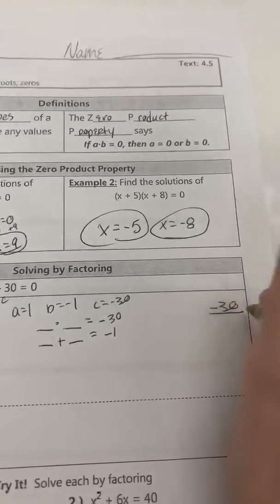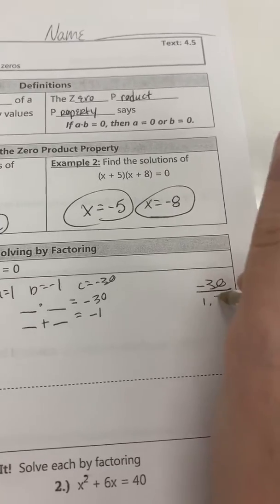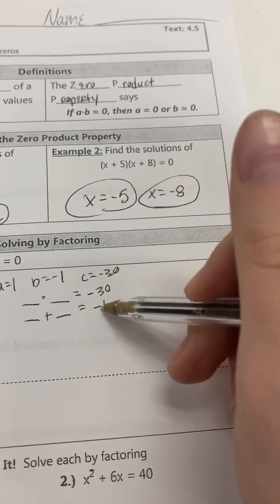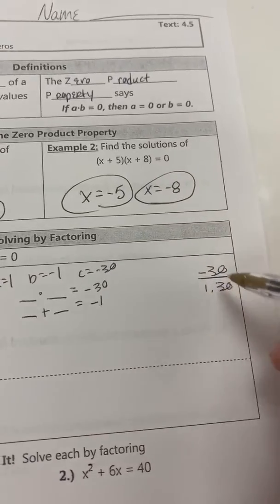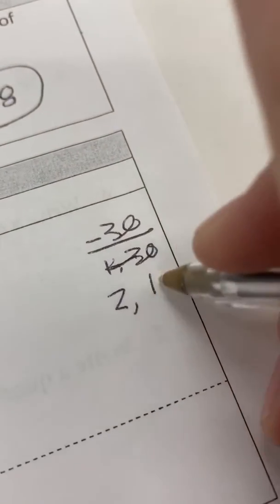The easiest way is to write -30 off to the side and write that list of factors out. 1 times 30 gives you 30, but there's no way you can add to get -1 even if you change the signs. So next we're going to write 2 and 15.